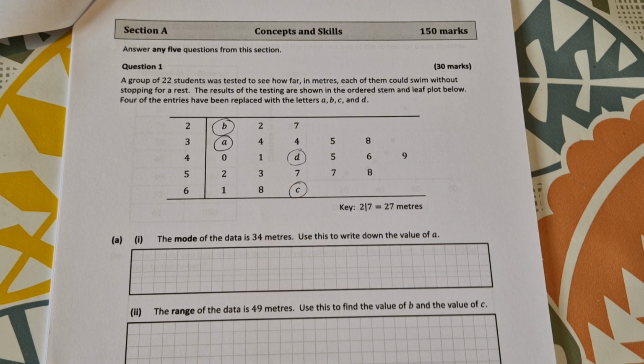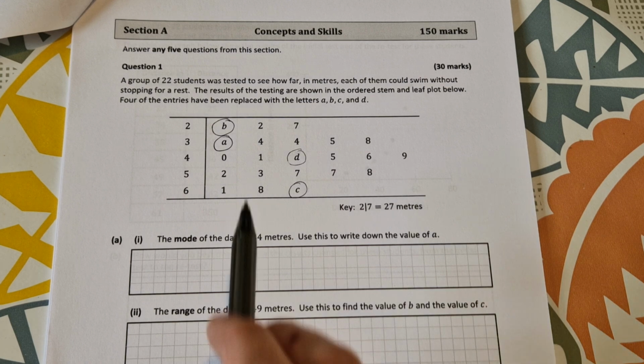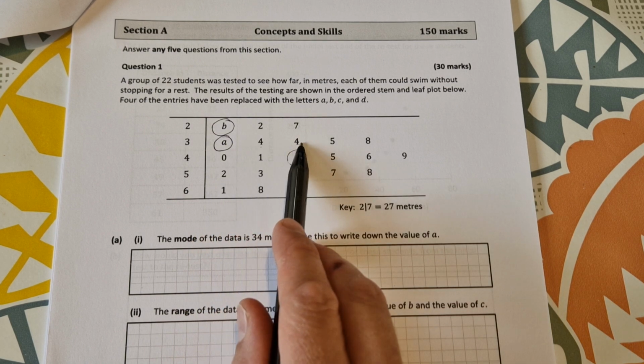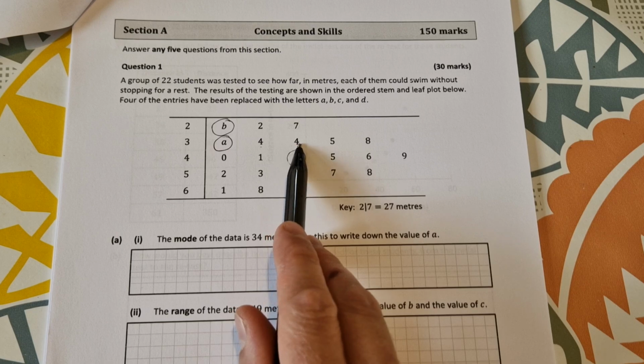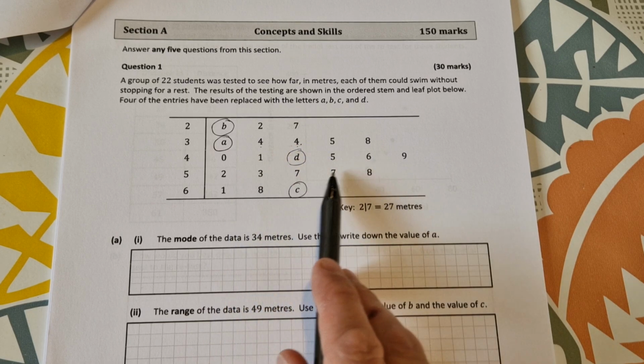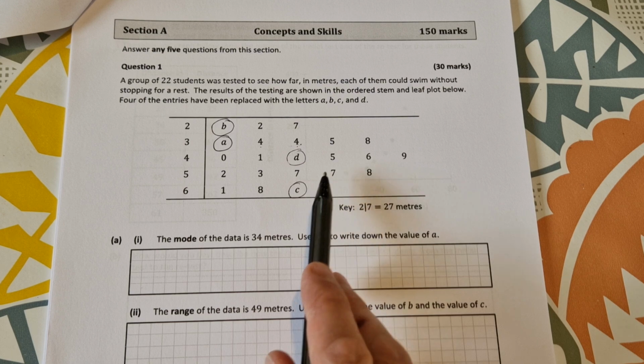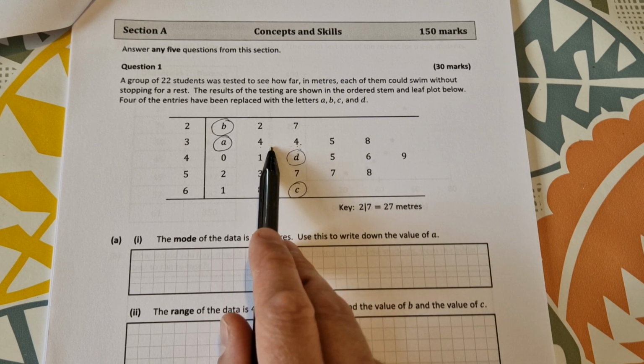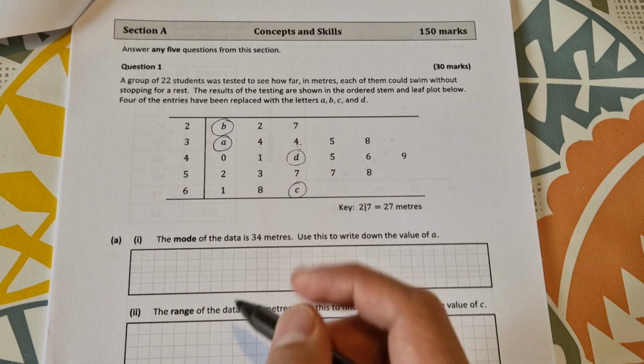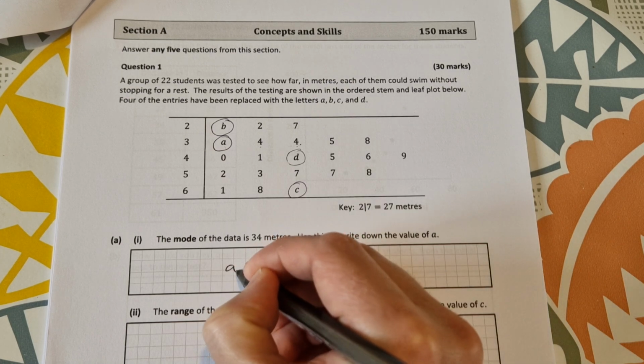The mode of the data is 34 metres. Use this to write down the value of A. So here's A. We can see that there's 2 4s after it representing 34. And we can also see that there's 2 7s down here representing 57. So if the mode is 34, that means we have to have more than 2 4s. So A must be 4. So A is equal to 4.